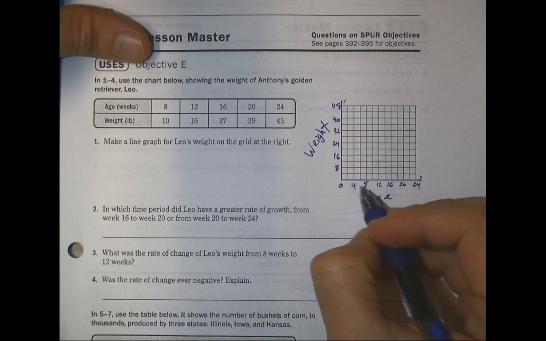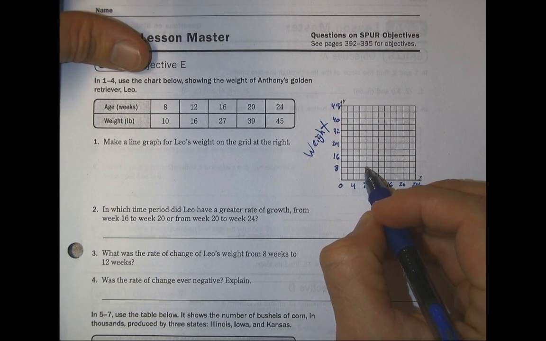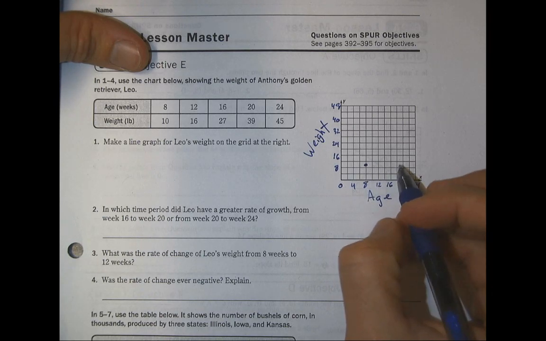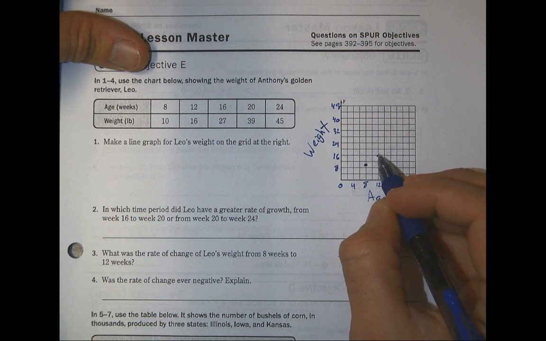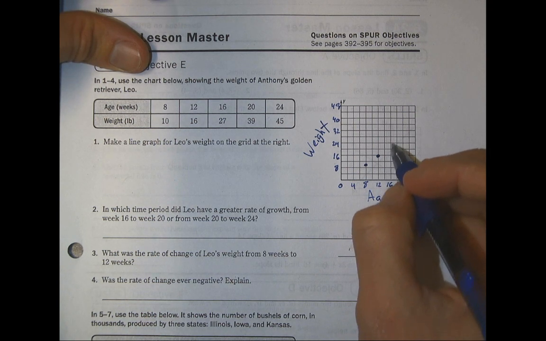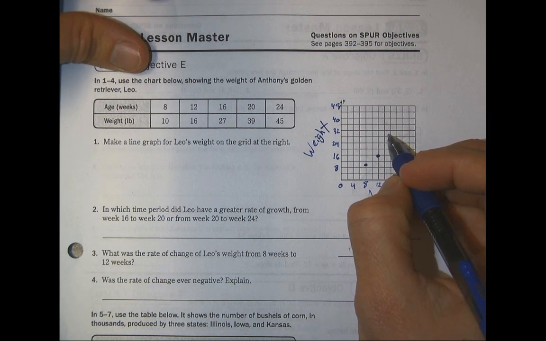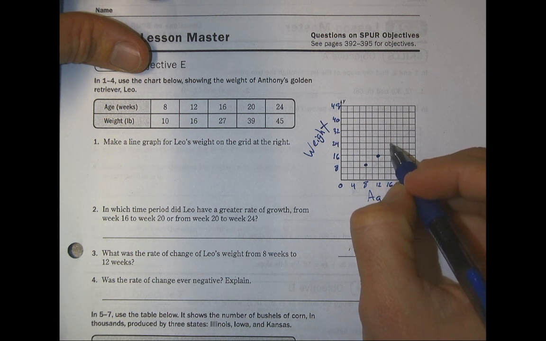So when the age is 8, we're going to go up to 10, which is going to be, you got to look, this is 8 and this is 12, so it's going to be right in between it. And then 12 and 16, so from 12 go all the way up. 16 has a line right on it. 16 and 27, follow the 16 line up. 27 now, let's see. We're going up by 4s. So here's 24. This would be 28, so 27's got to be right underneath of that.